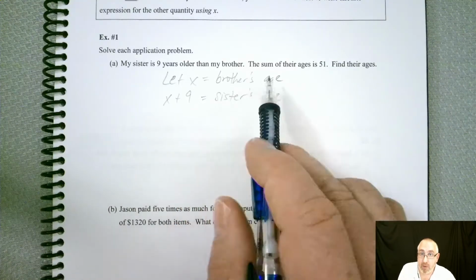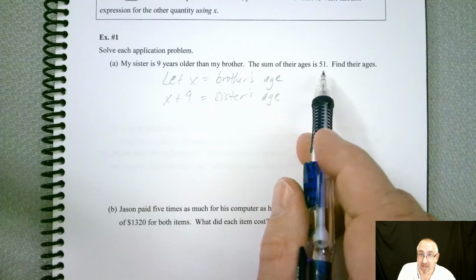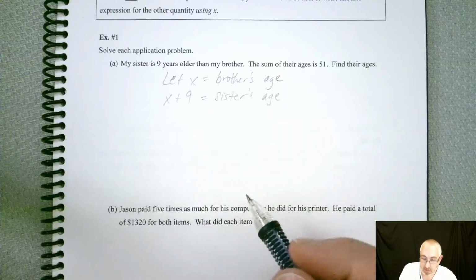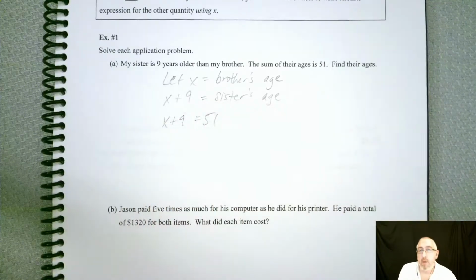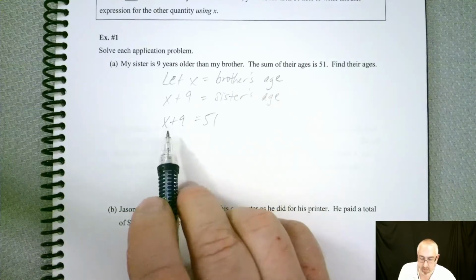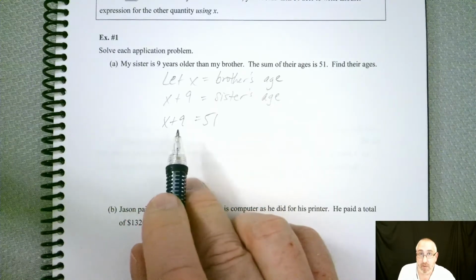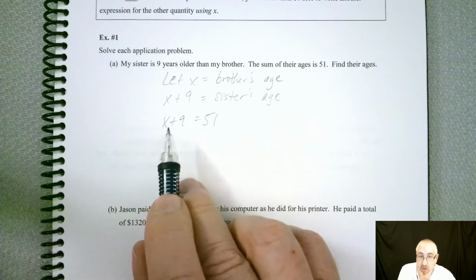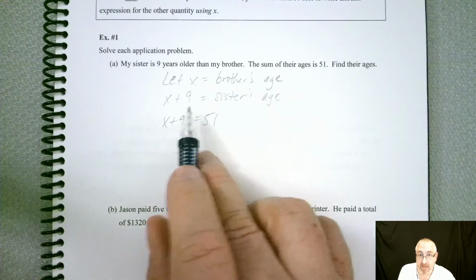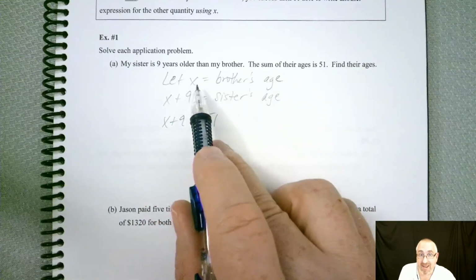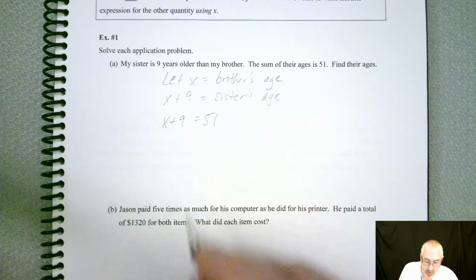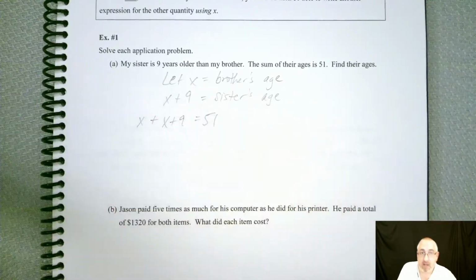And now we got to put it into an equation. So it says the sum of their ages is 51. Now a common mistake people make is they'll say, oh, okay, x plus 9 equals 51. Well, there's a problem with that because you're only including the sister's age. So you're saying the sister's age is equal to 51 because that's x plus 9. If you want the sum of their ages, you have to add the brother's age and the sister's age together. So it's going to be x plus x plus 9 equals 51.